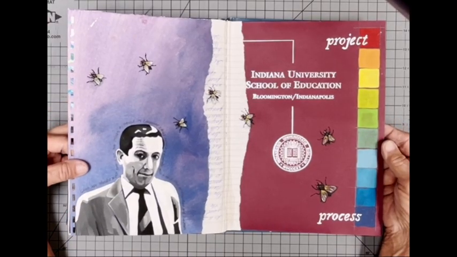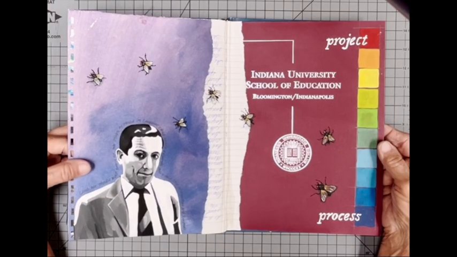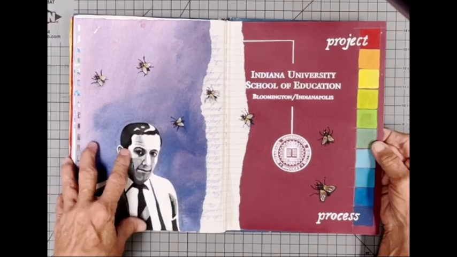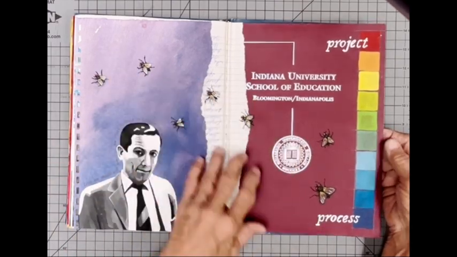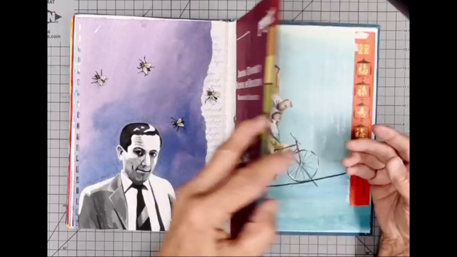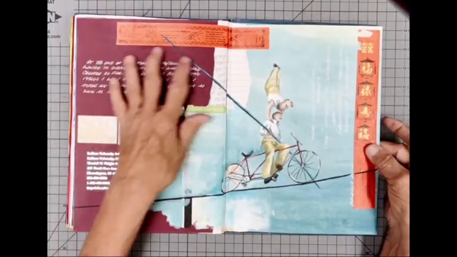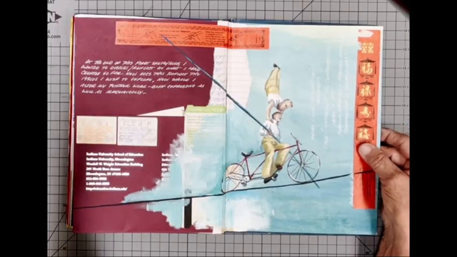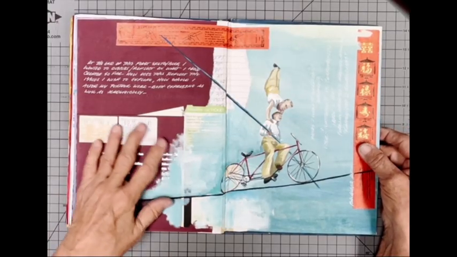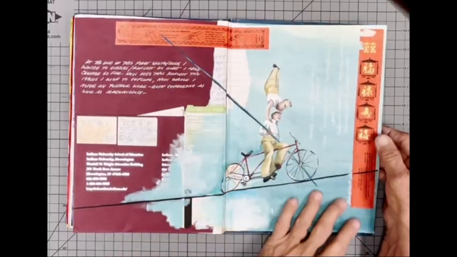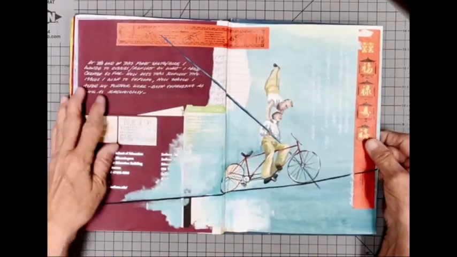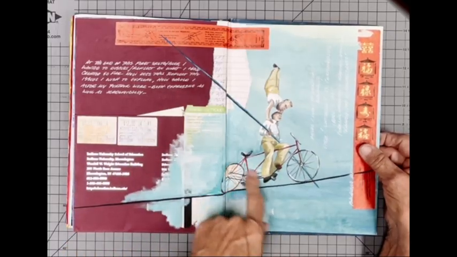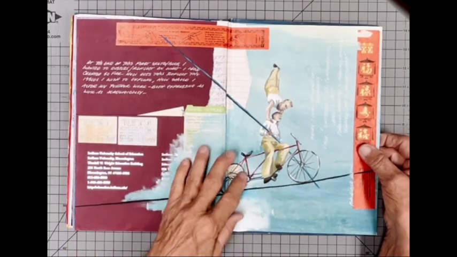So I've got a picture of, some of this I forget. But anyway, this is one of the theorists that I was basing this on. Some flies on here. And here at the end, my idea of balancing between the written and the image. I've got some tickets here, some chopstick instructions from going out to dinner sometime, and this is also a ticket. But this kind of finely tuned balance.